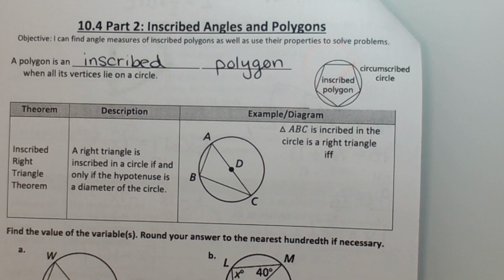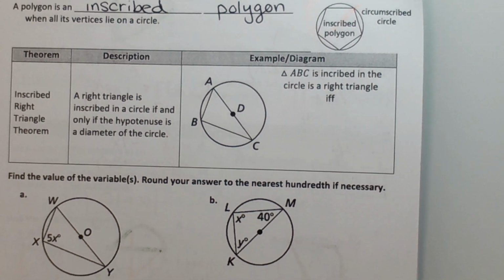Now, there are some theorems that focus in on inscribed shapes. Specifically, we're going to talk about inscribed triangles and inscribed quadrilaterals. If a triangle is inscribed within a circle, it is possible that that triangle is a right triangle, but only under one circumstance.